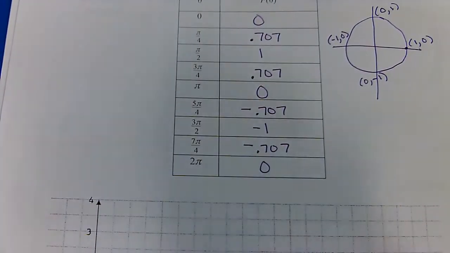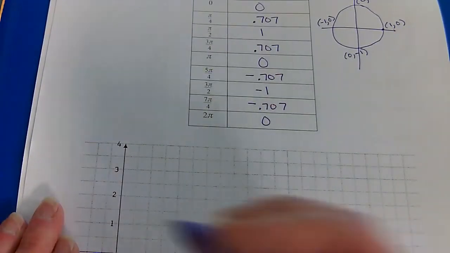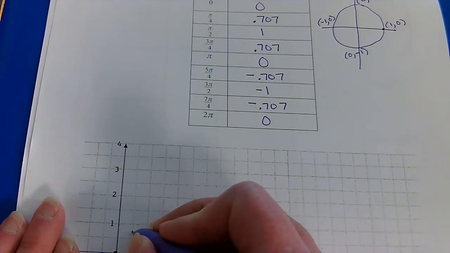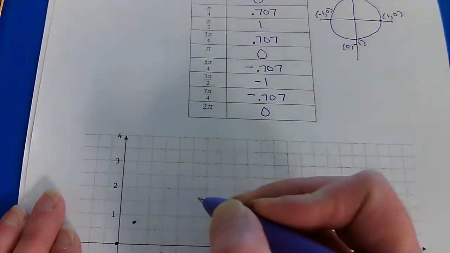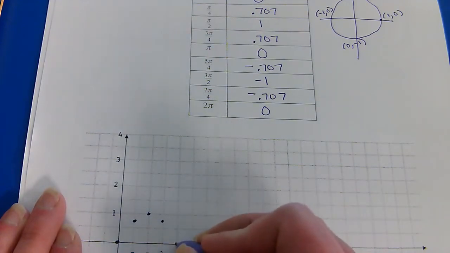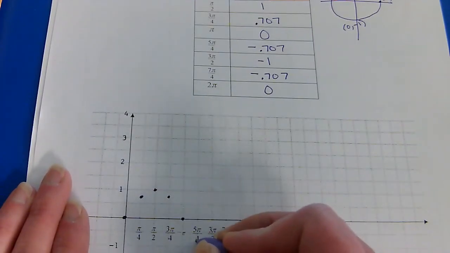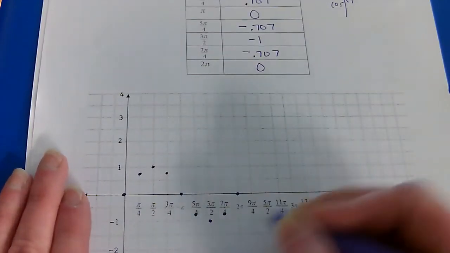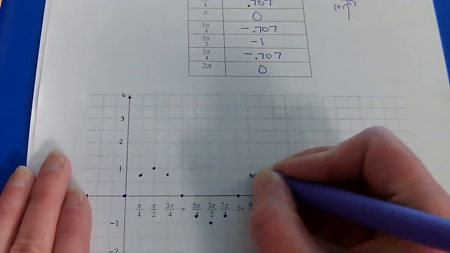I've got my table set up right above me. So 0 goes to 0, pi over 4 is 0.7, which is approximately there. Then it goes to 1, 0.7, 0, negative 0.7, negative 1, back to 0. This pattern is going to repeat itself.